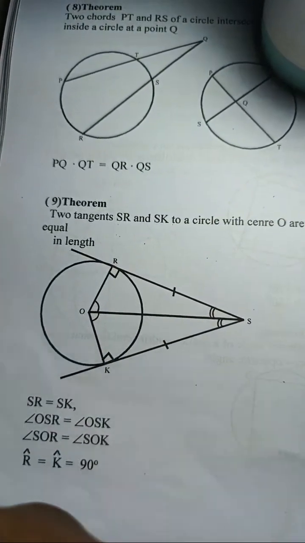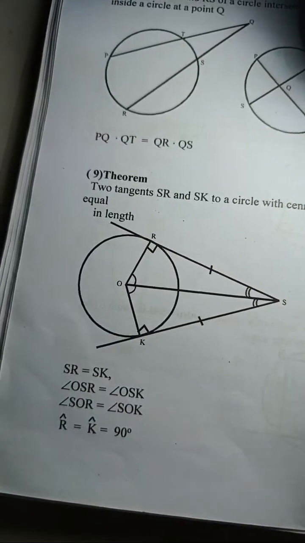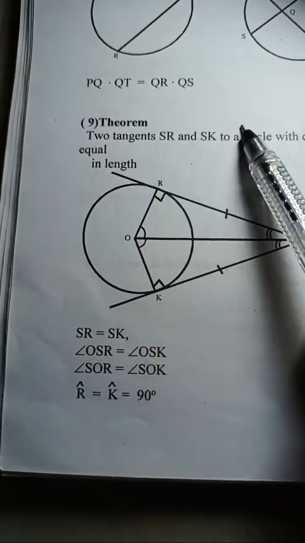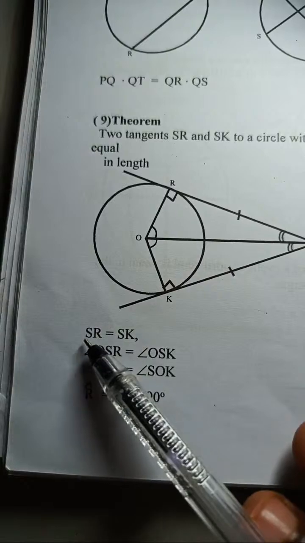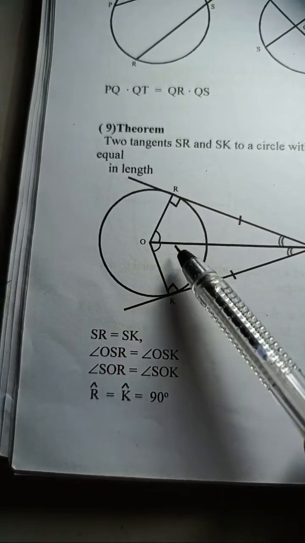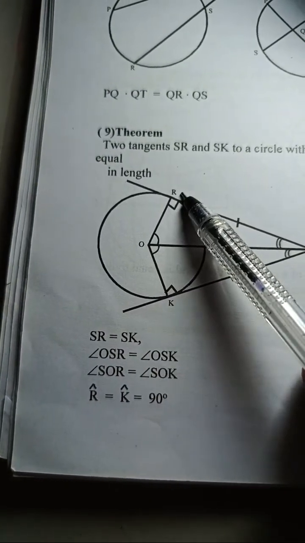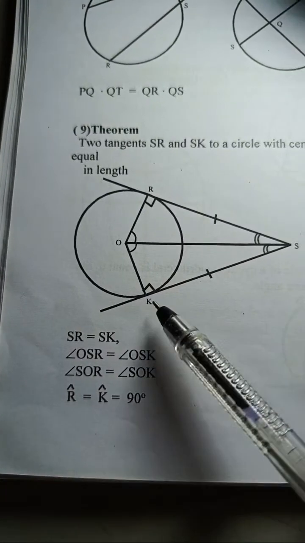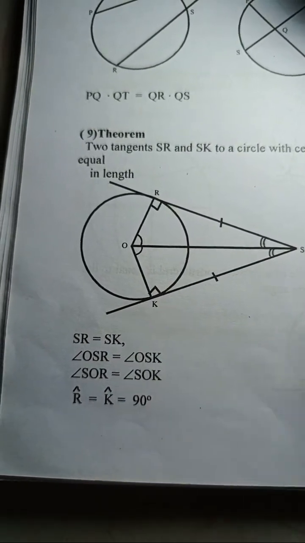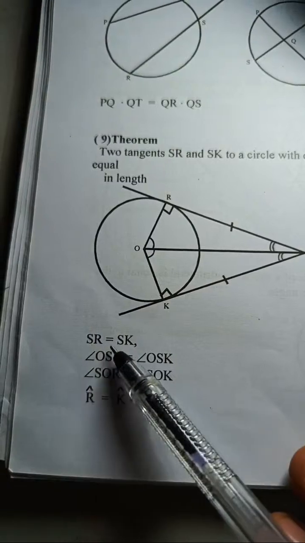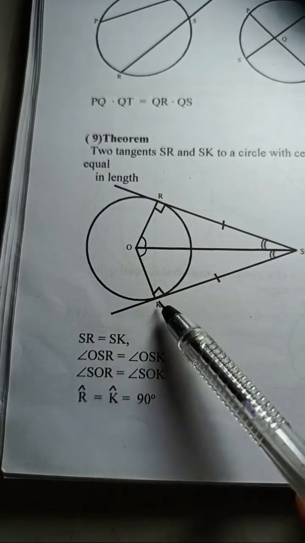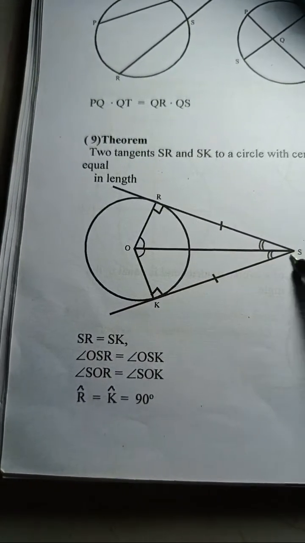But what is that formula that we can use to solve and make our theorem work? Now, you can see this SR. Normally, it should be SR squared is equal to SK squared. But the square will cancel at both sides. So it means SR is equal to SK. That is SR is equal to SK.